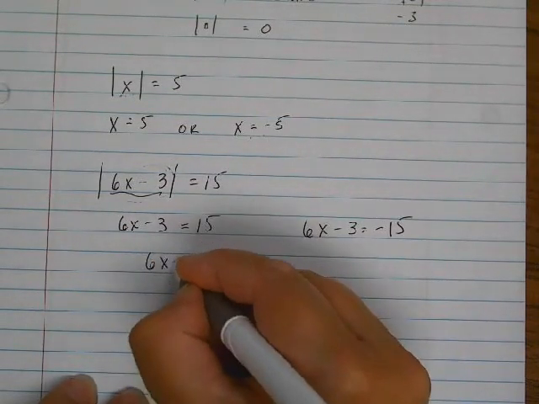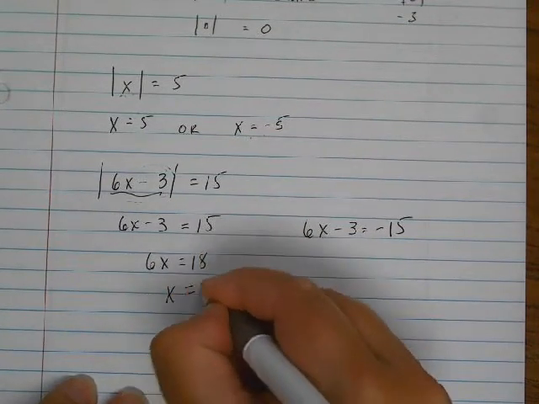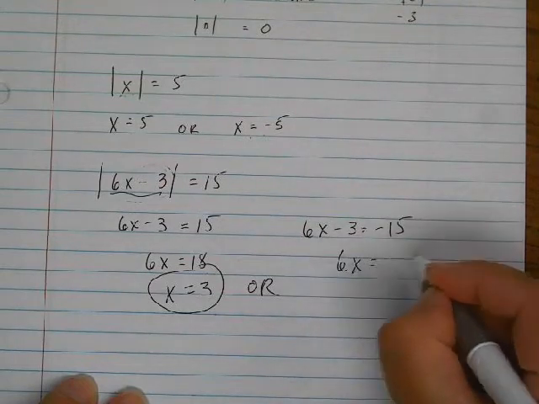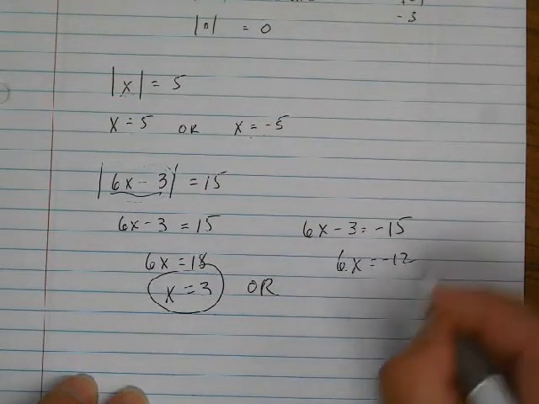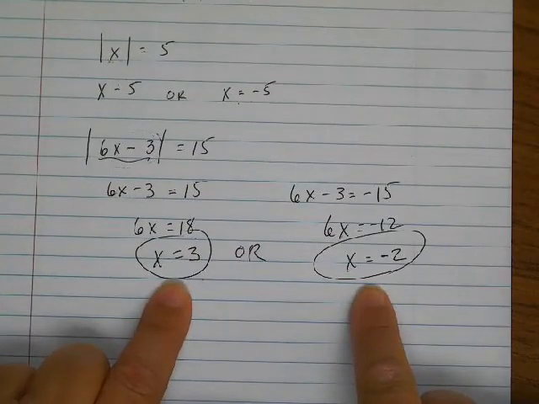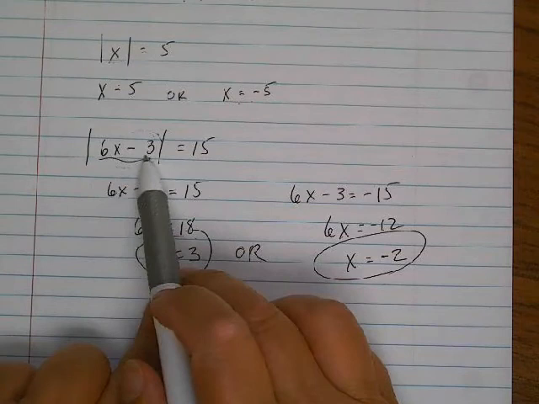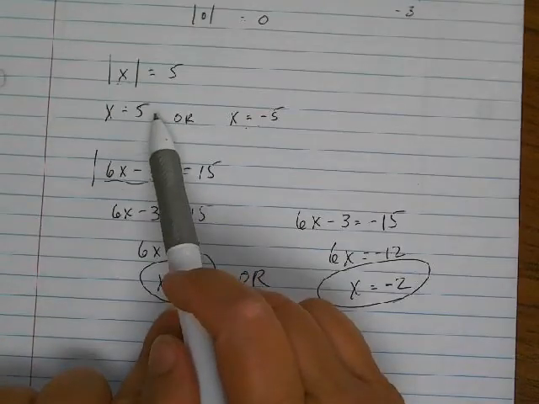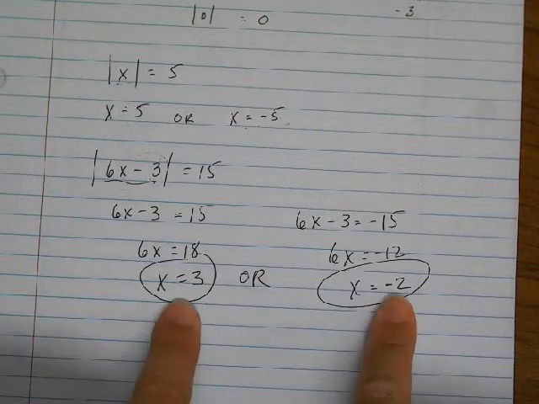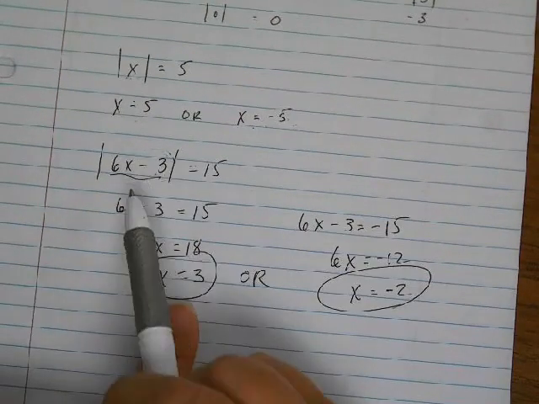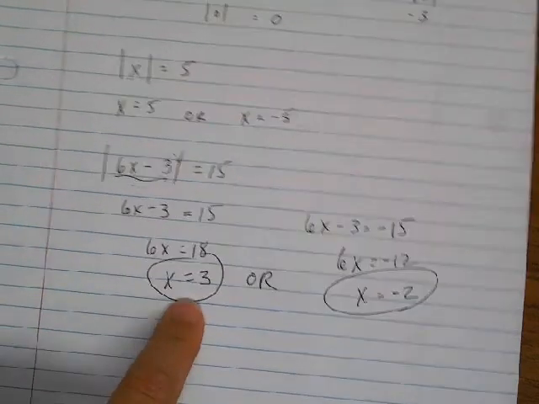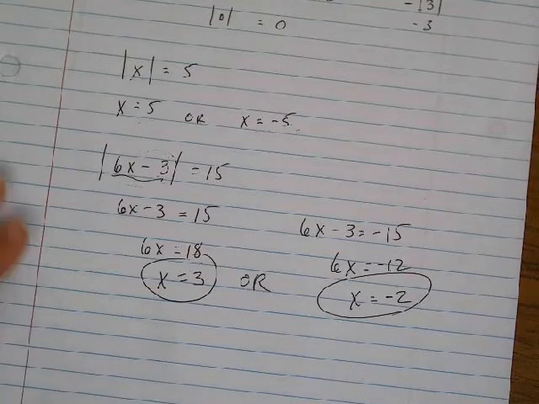So 6x could be 18, or x could be 3, or 6x could be negative 12, so x could be negative 2. Both of these solutions would make this a true statement. Notice up here, I got 5 and negative 5. But here, these are different numbers. Whenever you have an expression inside here, you won't get the same number, both positive and negative, for your answer, but you will always get two answers.